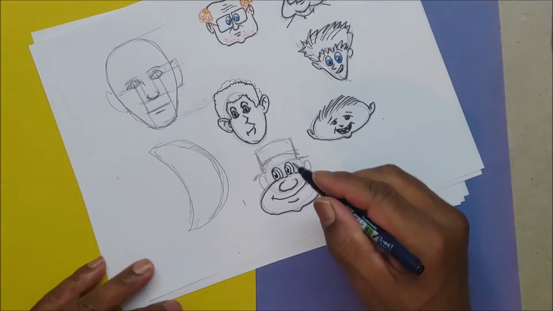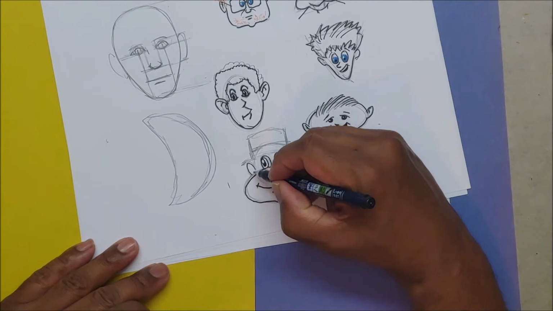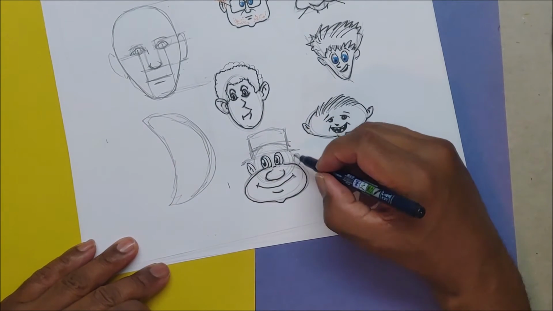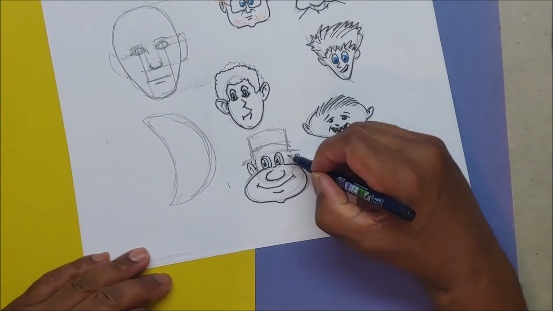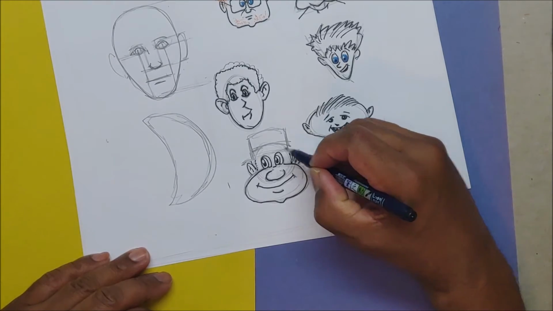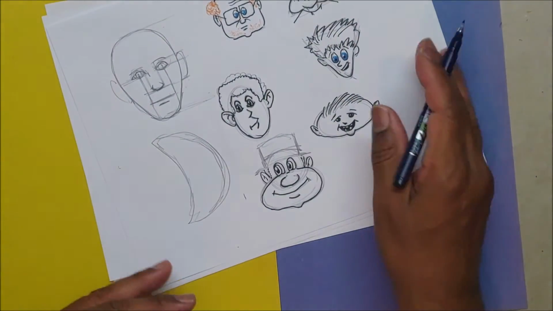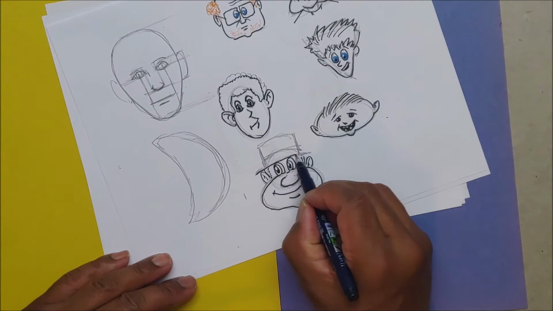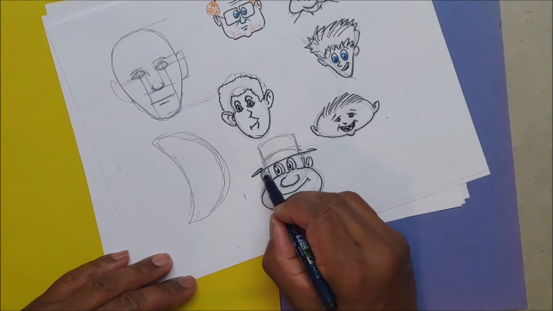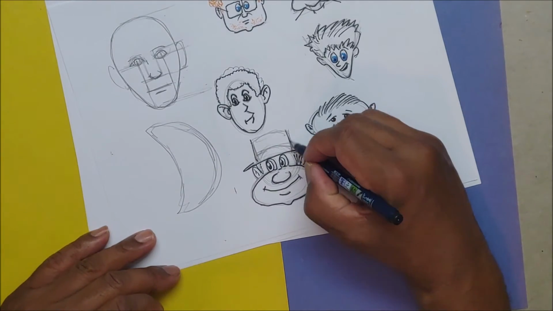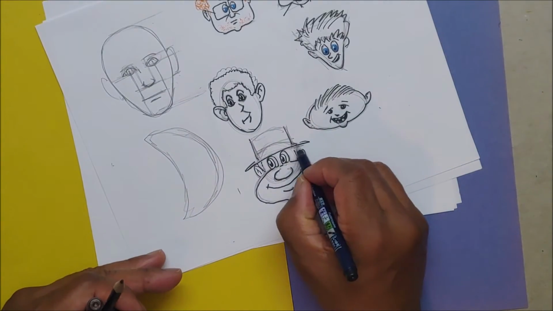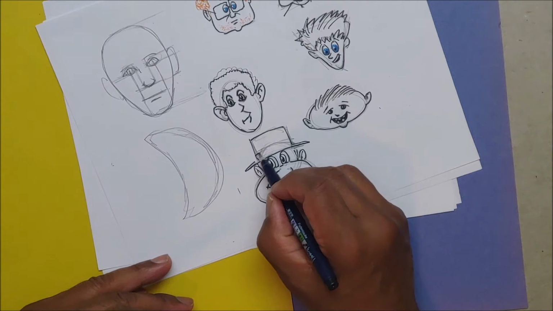And let's take that line all the way across. And then he's got his ears. And let's just give him a little hair down here. And the rest is covered up by his hat. Now he looks like kind of an old farmer now. Change his hat to an old farmer hat.